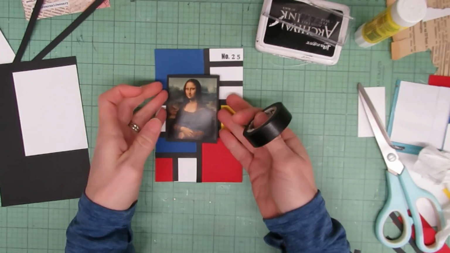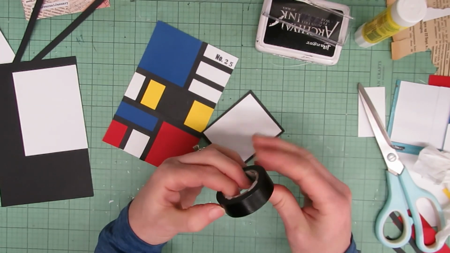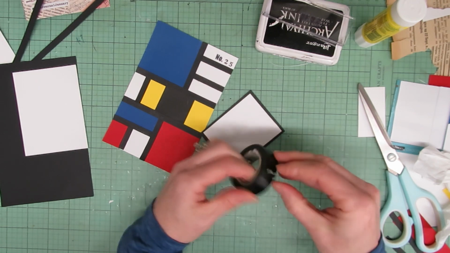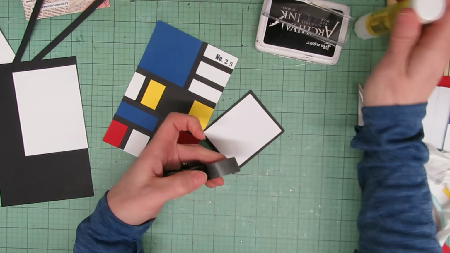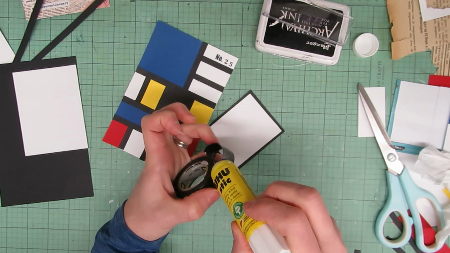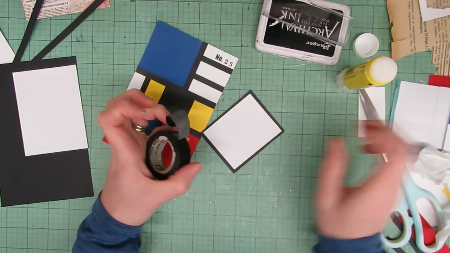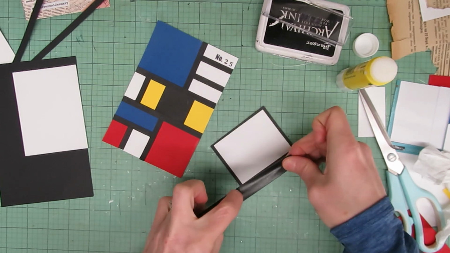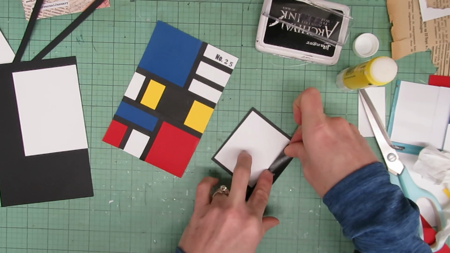So I'm just going to use that to attach it on the side. Just going to rub a little more glue on it, just to make sure it holds.